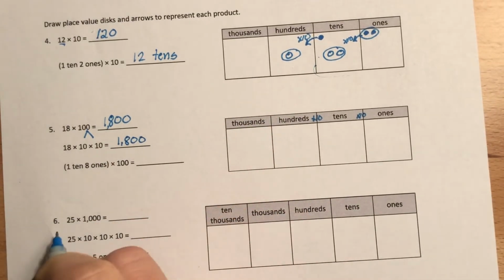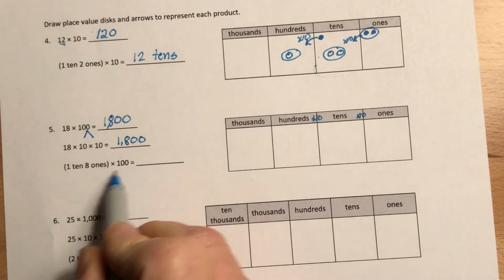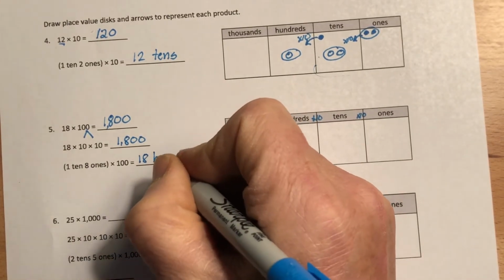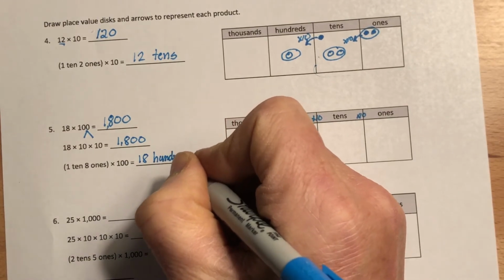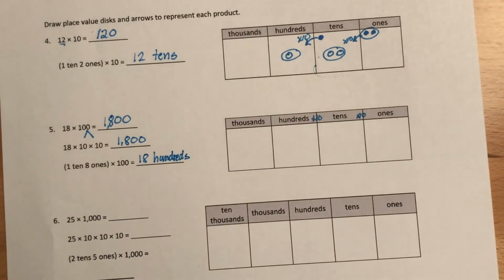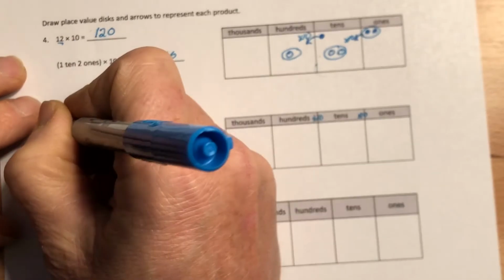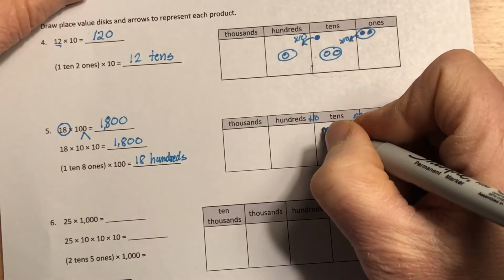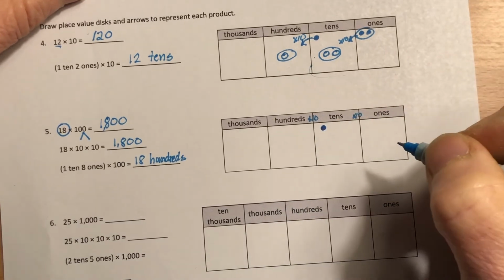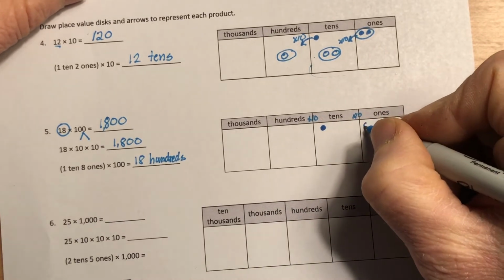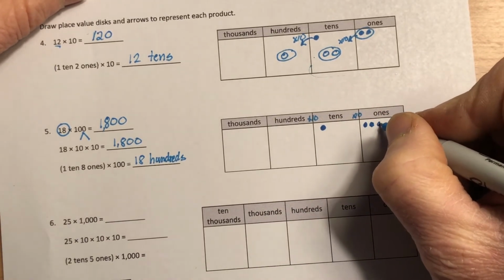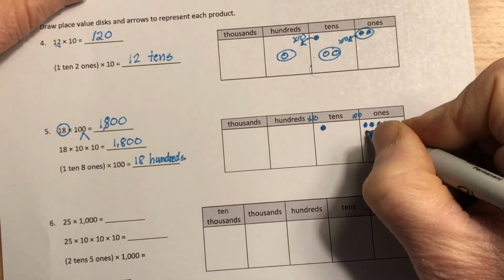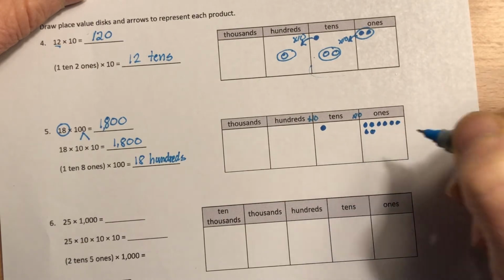And then down here, we're talking about hundreds. So it ends up being 18 hundreds. Let me write that down. All right, so let's see what it looks like over here. 18, right here, this number, has got 1 ten. So I'm going to put a little solid disc in for that. And it's got 8 ones. So I'm going to put in 1, 2, 3, 4, 5, 6, 7, 8, okay?